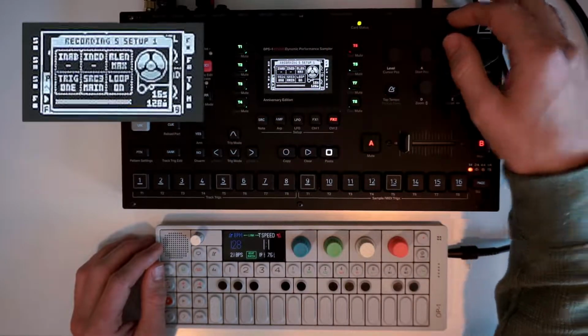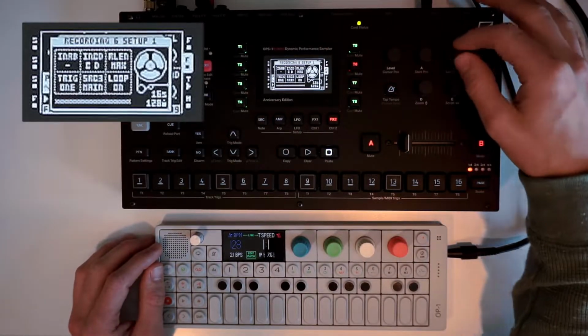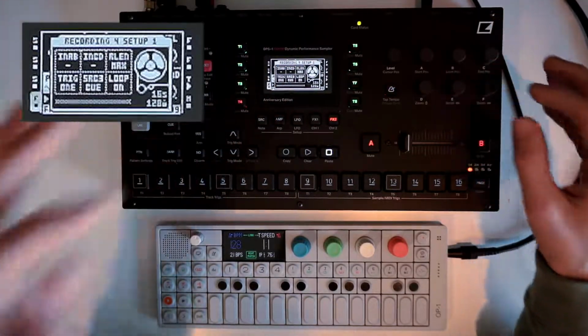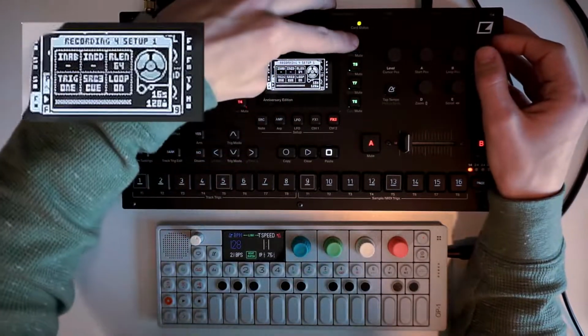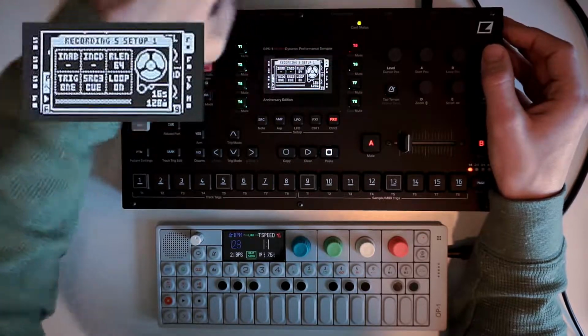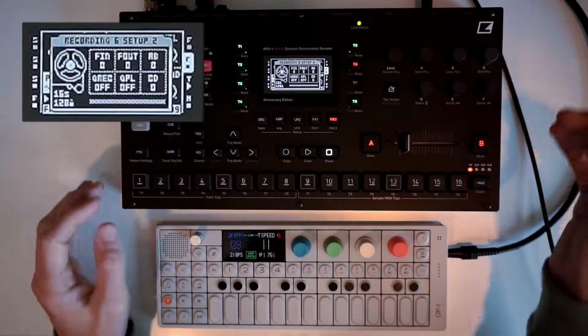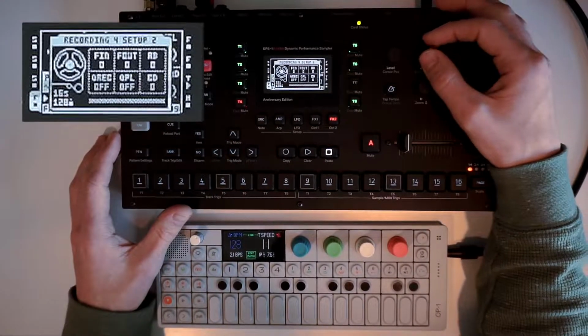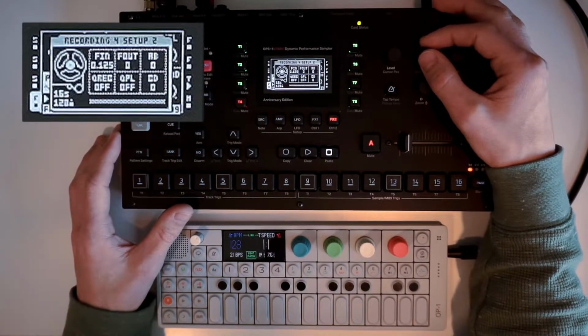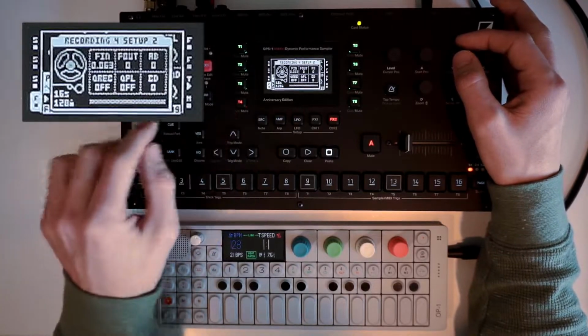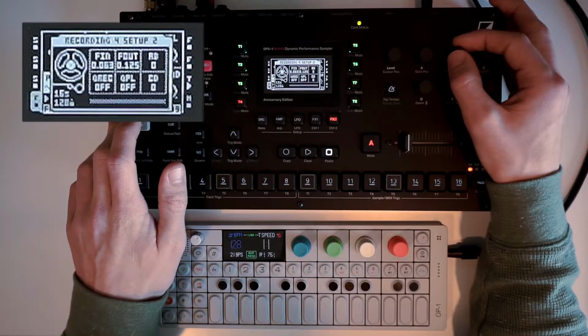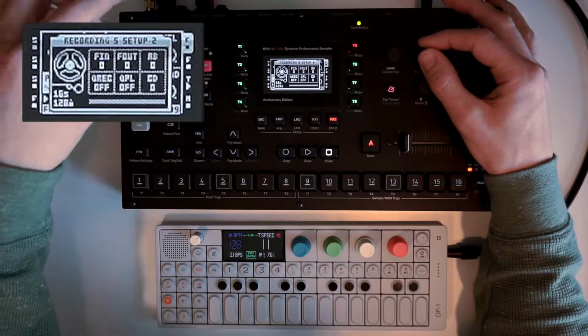Let's set it up for track 5 and track 6. Q, Q. And I think I'm just going to be working with 4-bar loops, so I'm going to pop this down to 64 steps. I'm going to set some really short fade ins and outs for each of these tracks as well.